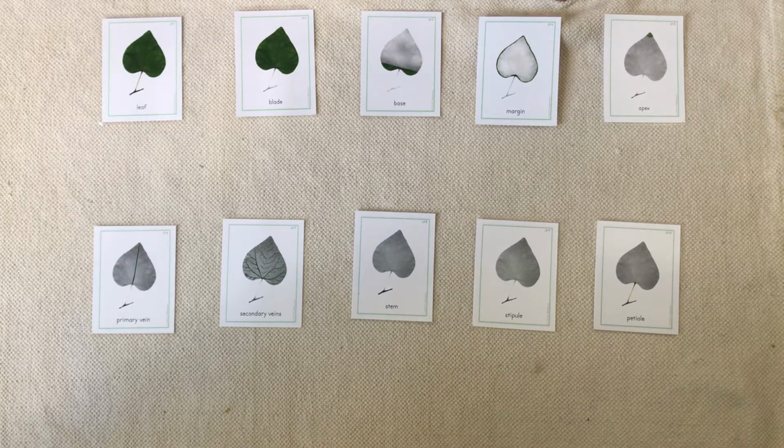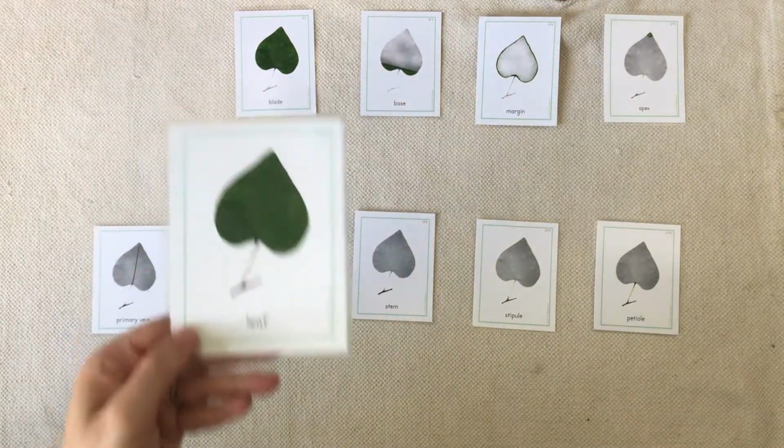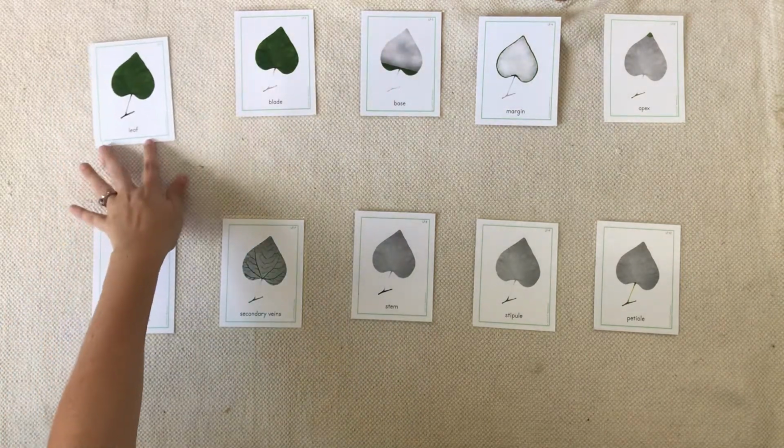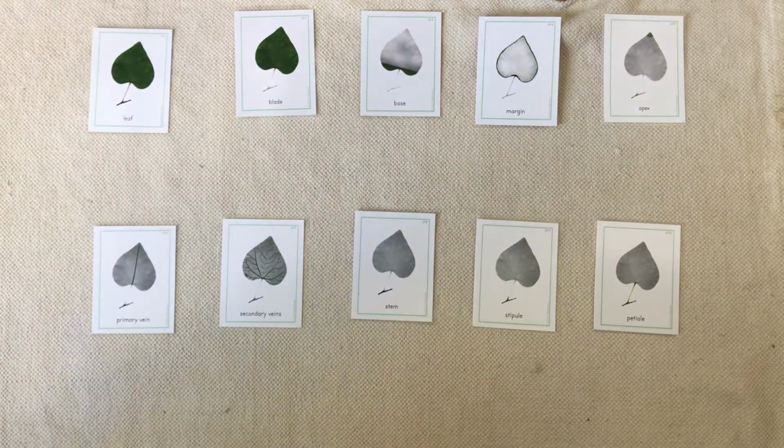Today we are going to have a lesson on the parts of a leaf. Our first card here, we have a picture of a leaf. You may want to go outside and find a leaf of your own, and you can follow along the lesson and identify the different parts as I read about them to you.